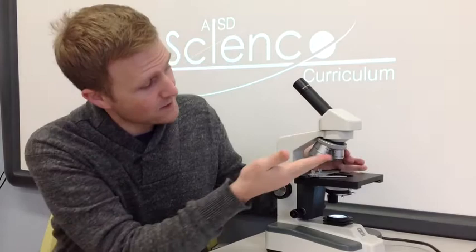The eyepiece also magnifies the image another 10 times. That means if I start with my lowest power objective lens, which magnifies the image 4 times, and it goes through here, the eyepiece, which magnifies it another 10 times, that means my total magnification is 40 times.